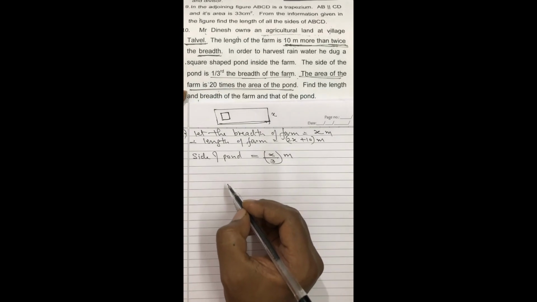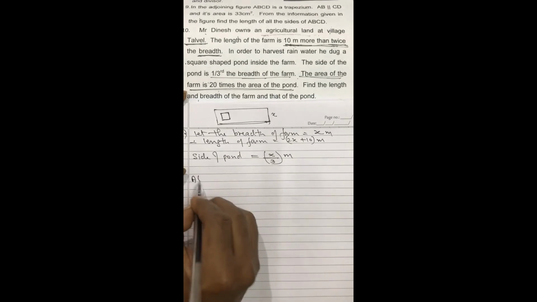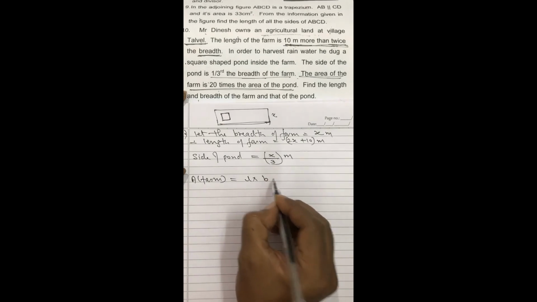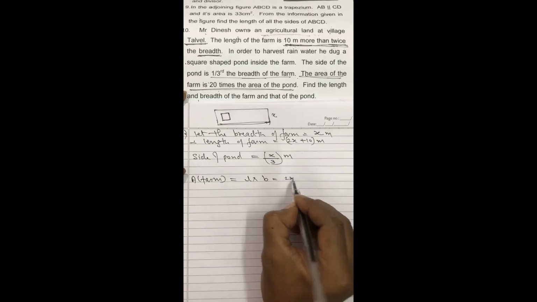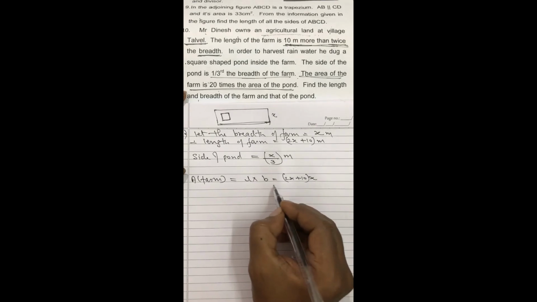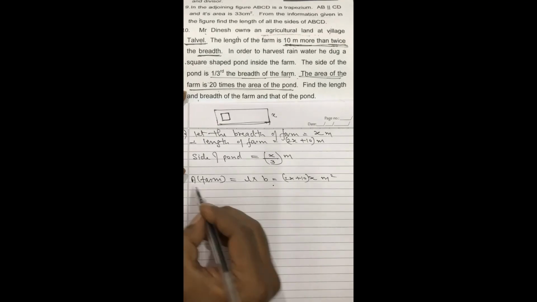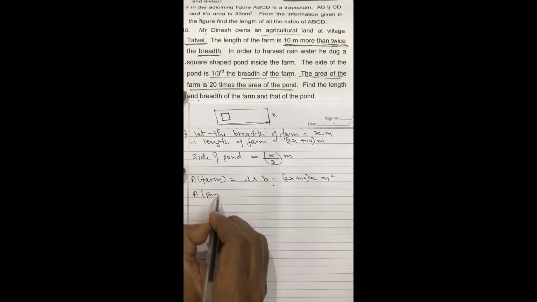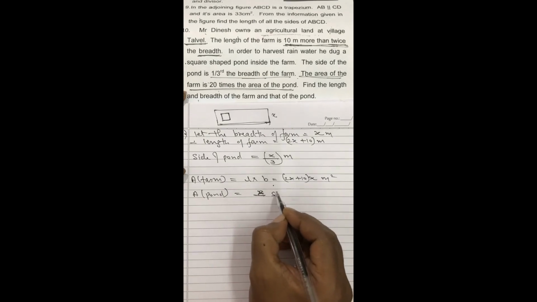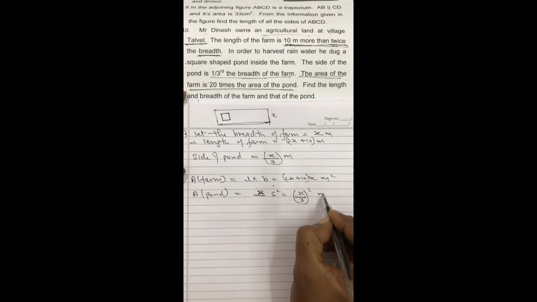The area of the farm is 20 times the area of the pond. So we will have to find the area of the farm. Area of farm is equal to length into breadth. Length is 2x plus 10, breadth x. So we get this in meter square. And area of pond is going to be side square, that is x upon 3 the whole square, meter square.